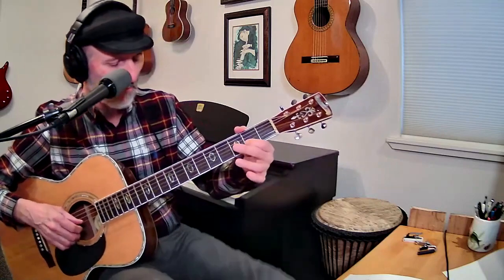Like I said, this is in the description, the tab. So it's a very simple melody. We're using the key of D major, we're using the scale of D, and you can play it right there. Open D, 2, 4, open G string, 2, open B string, 2, 3.